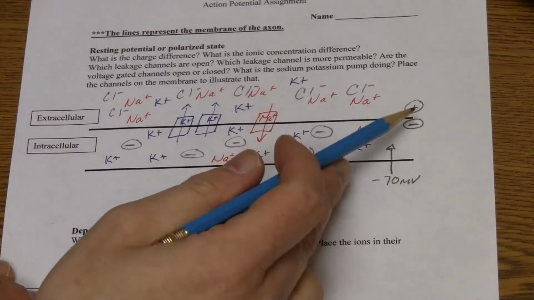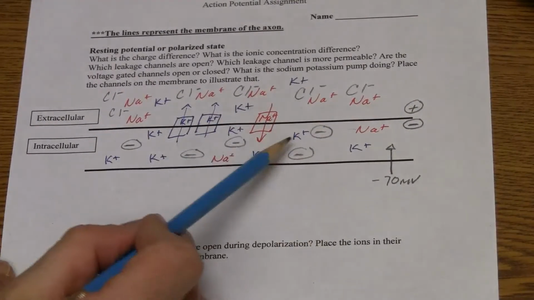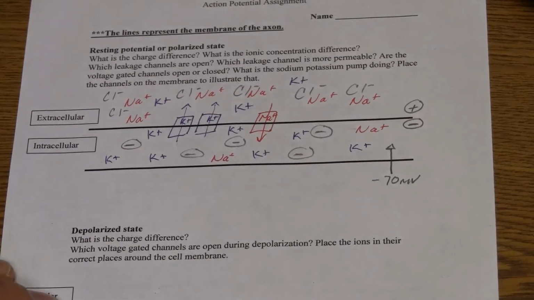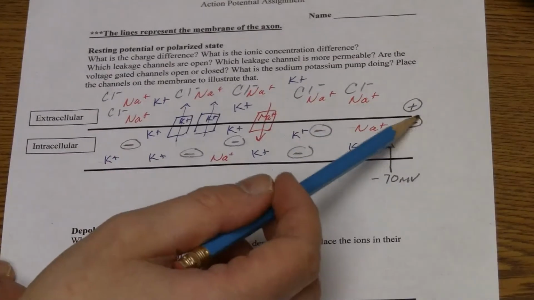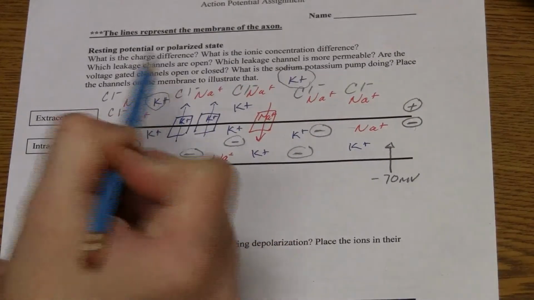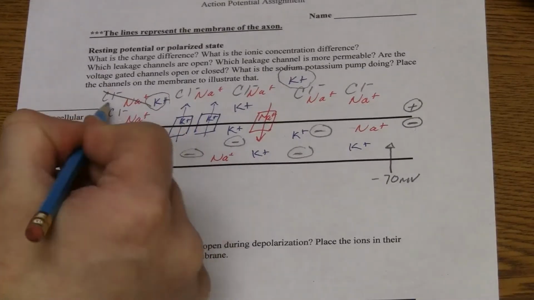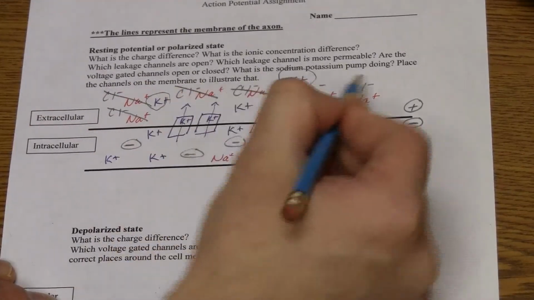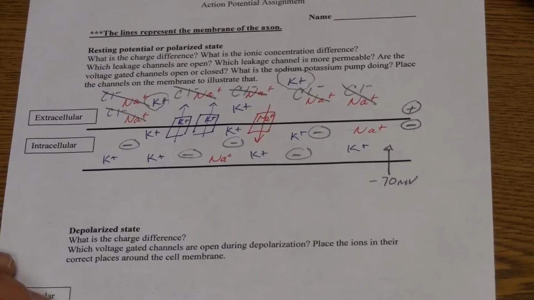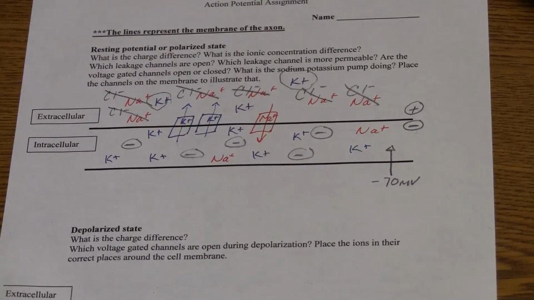Now, the reason why it's more negative on the inside is because we're losing these potassium ions through the permeability of the leak channels. And why is it more positive on the outside is because we typically will see these potassium ions on the outside, because the chloride and the sodium would equal each other out, if you will, and we're left with more of the positive potassium ions on the outside.